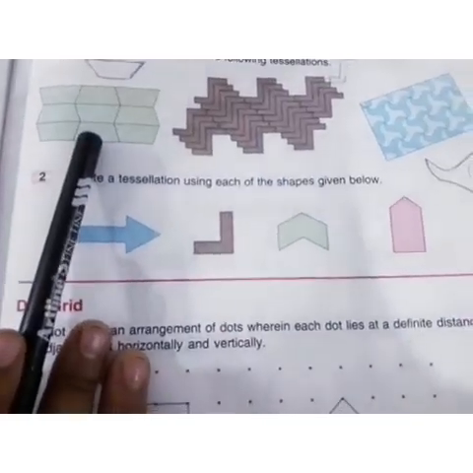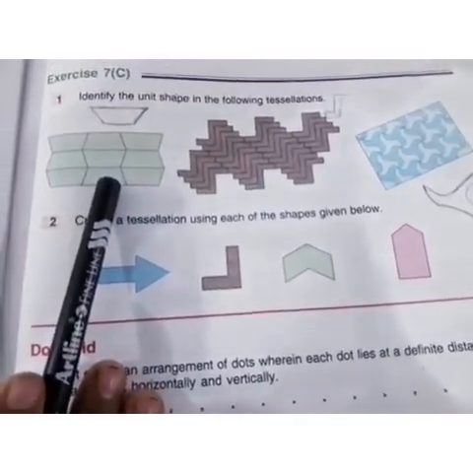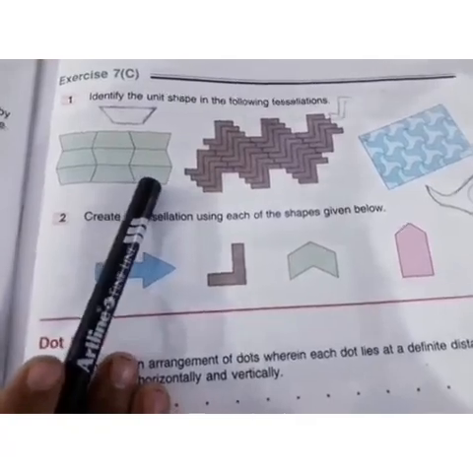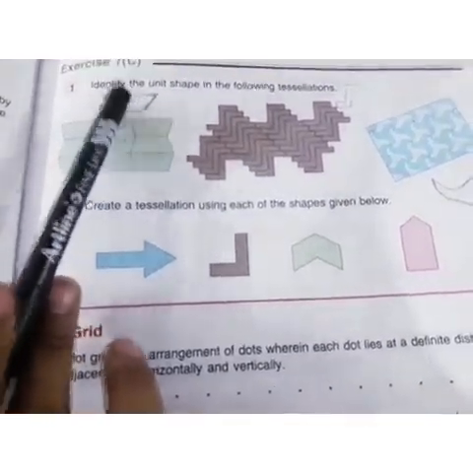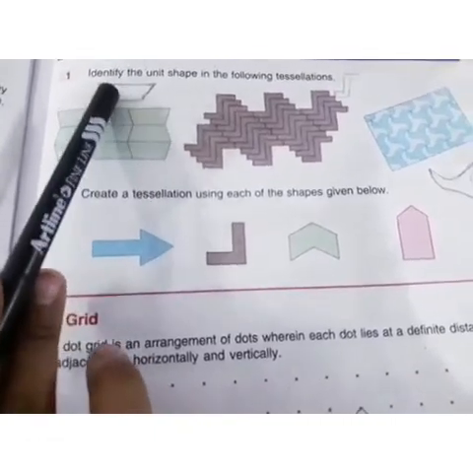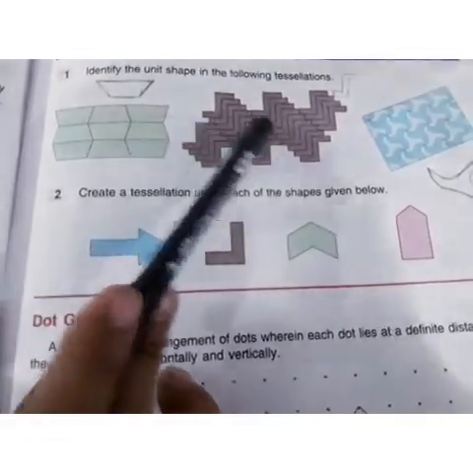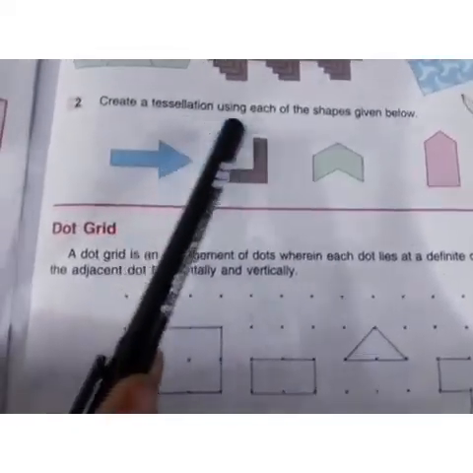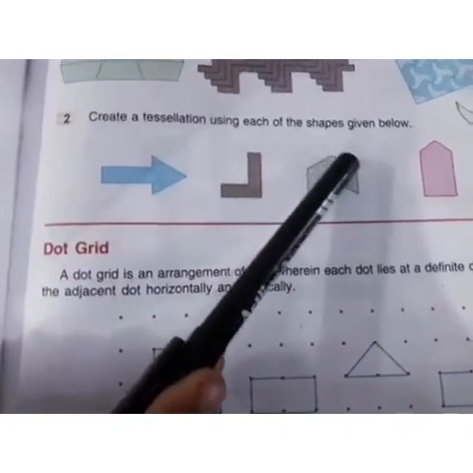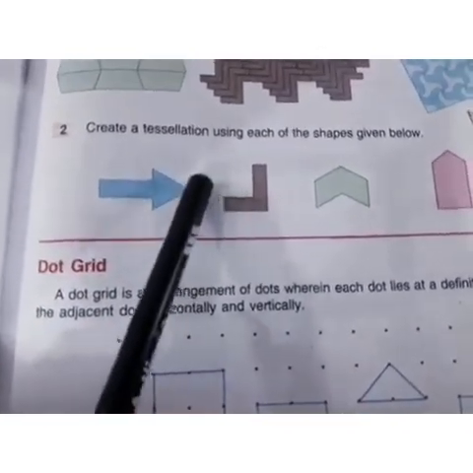Here is exercise 7C. Identify the unit shape in the following tessellation. Here you can see unit shape means the single shape. Here I have drawn the same. This you can find out at the back also. Create a tessellation using each of the shape given below. This I will show you on the whiteboard.